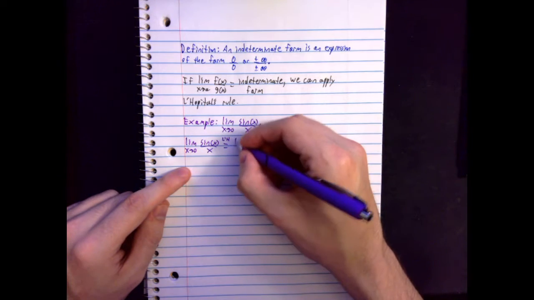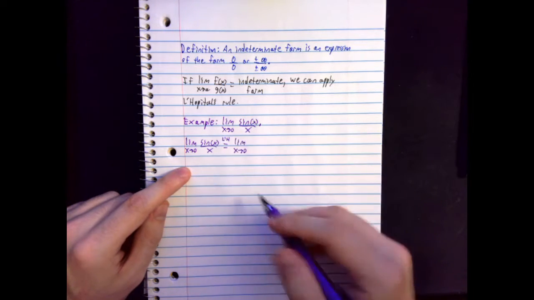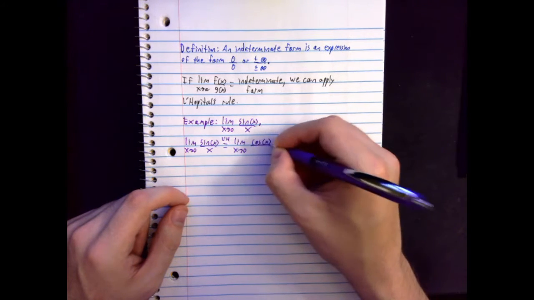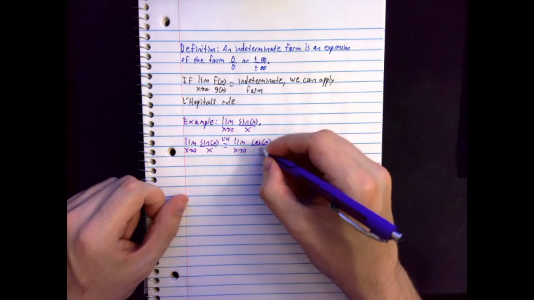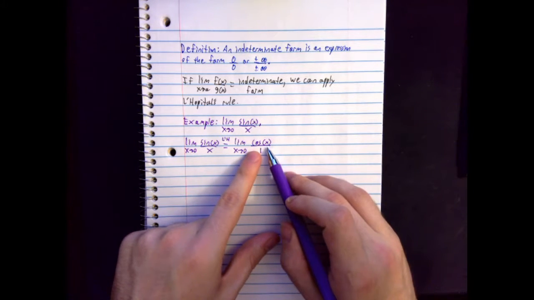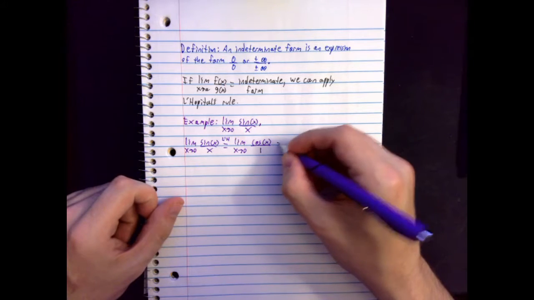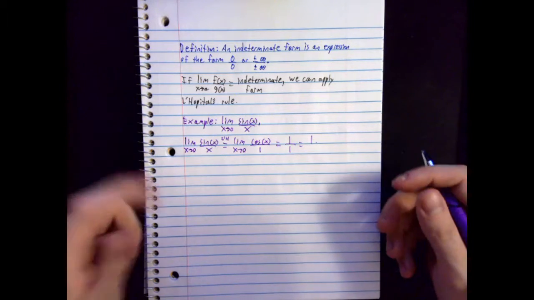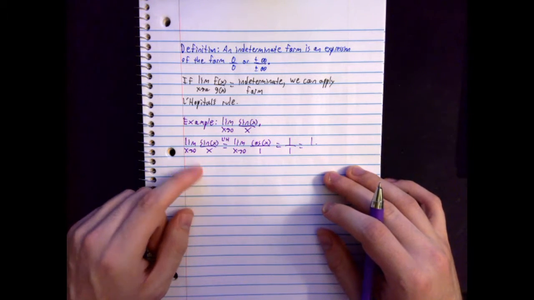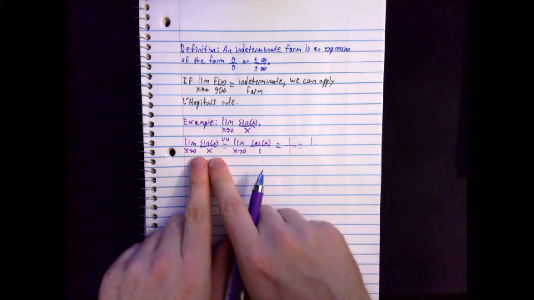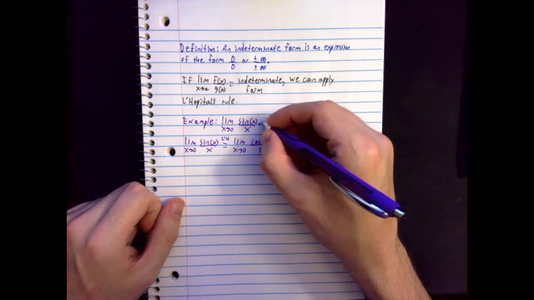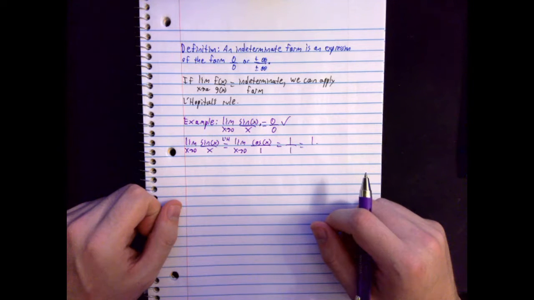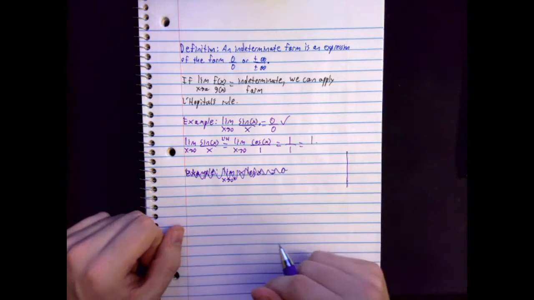So this is equal to the limit as x approaches 0. Sine of x, I differentiate that. That's cosine of x. And then x just differentiates to 1. And cosine of x is continuous at 0. It's just equal to 1 at 0. So this is equal to 1 divided by 1, which is 1. And there we go. We've shown, using L'Hopital's rule, that this limit is equal to 1. And we should have, before we started this, said we have an indeterminate form, and so L'Hopital's rule applies. Okay? So let's do another example.